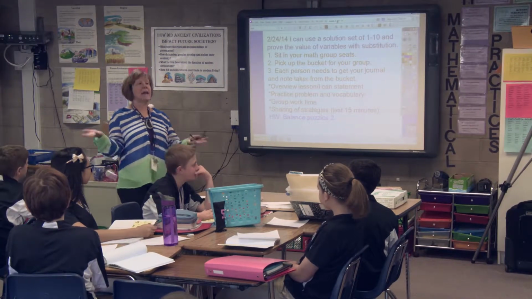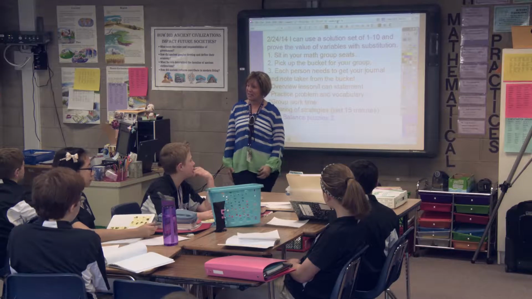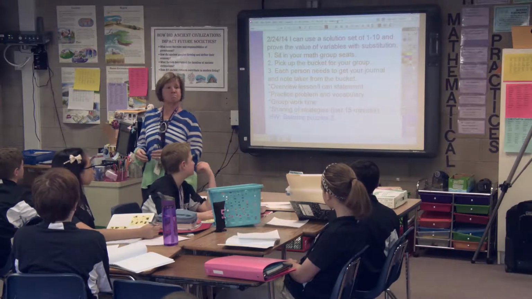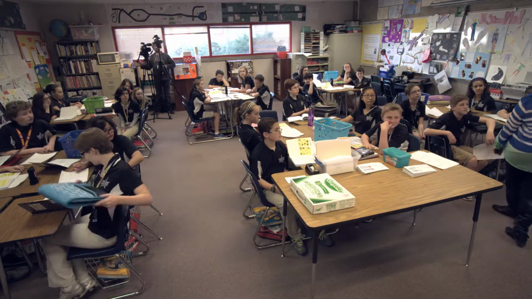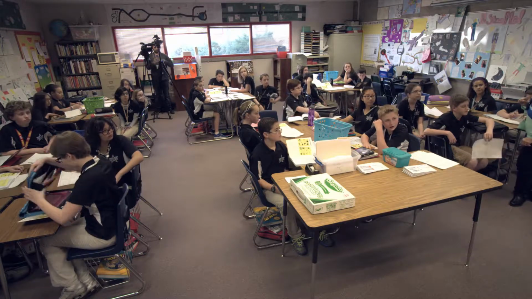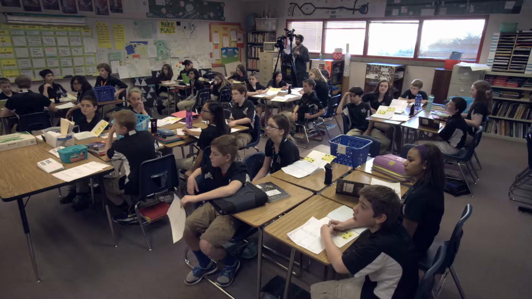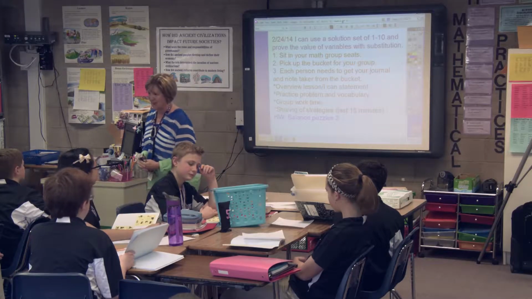An answer. So we know that our answers on our activity today, what are the possibilities for those answers? Yeah, Gavin? 1 to 10. So if you're working through this activity and you get 14, could you be right? No. If you got 4, could you be right? Yes. So we want to make sure that as we're solving our problems today, we fit into that solution set, all right?